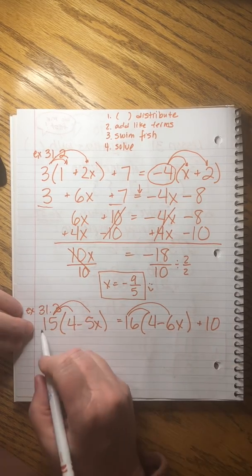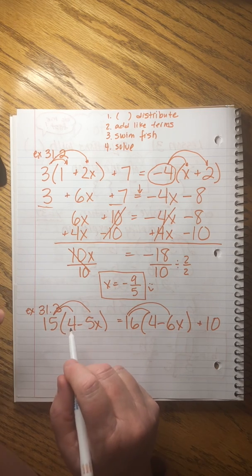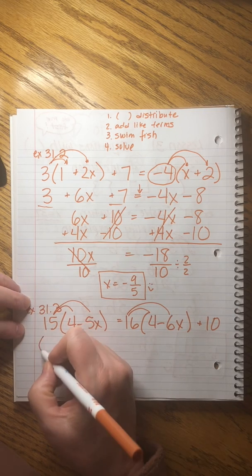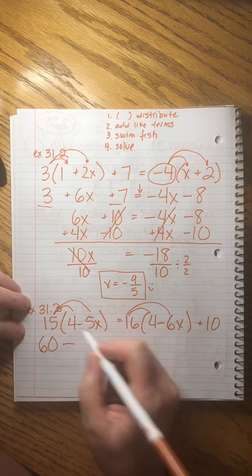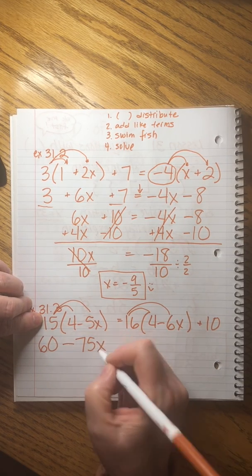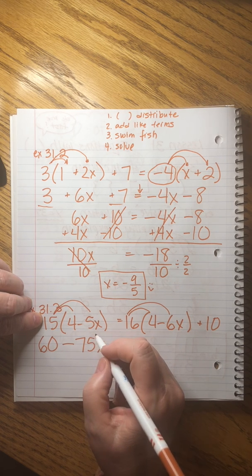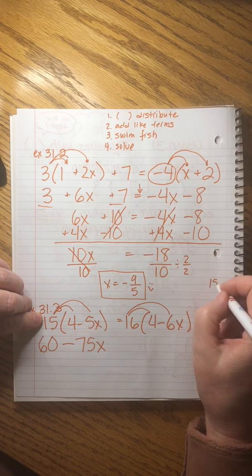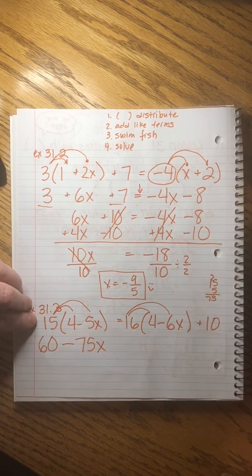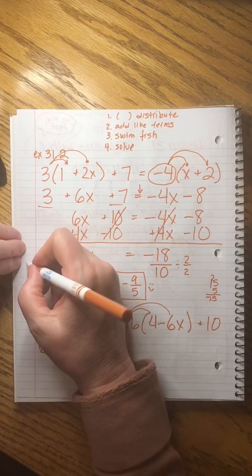Okay, let's do our multiplications now. 15 times 4. Okay, 15 times 2 is 30. So 15 times 4 would be 60. 5, well, that would be 75, right? Let's just check it. 15 times 5. Yeah, 75. Okay, so I've done the multiplications there. Equals. Okay, what's 16 times 4?